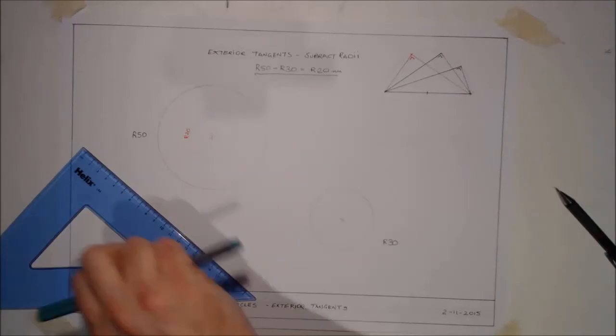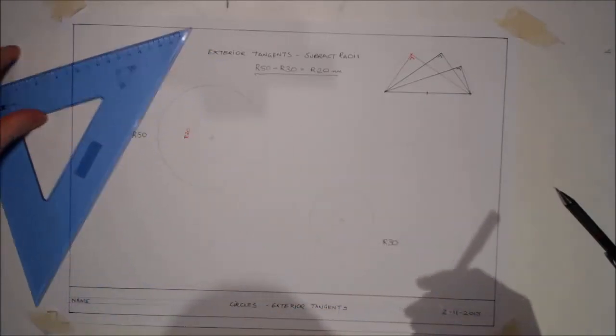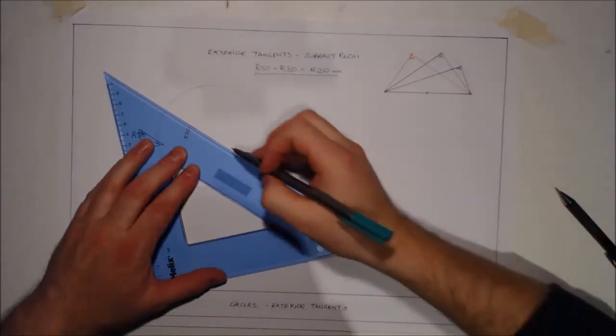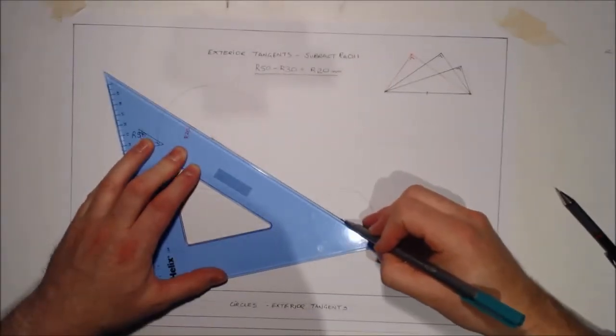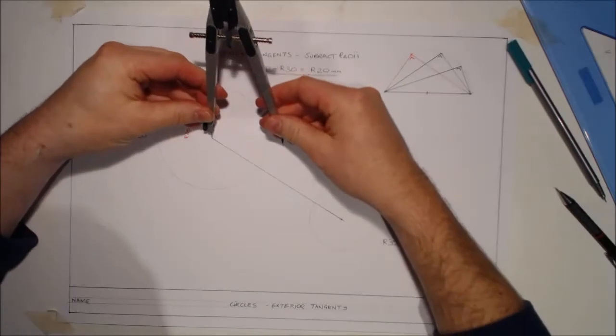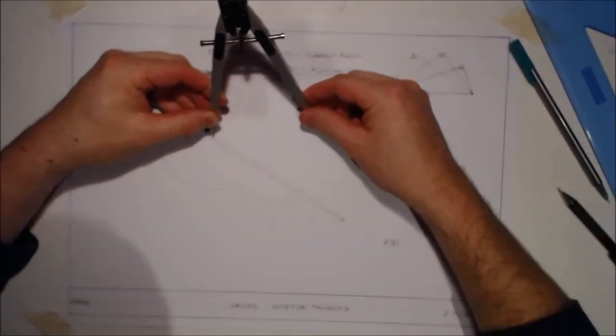The next thing we do is we join the centers of our circles. We take our compass and we bisect that line. We want to find the middle of it so we can draw our semicircle.